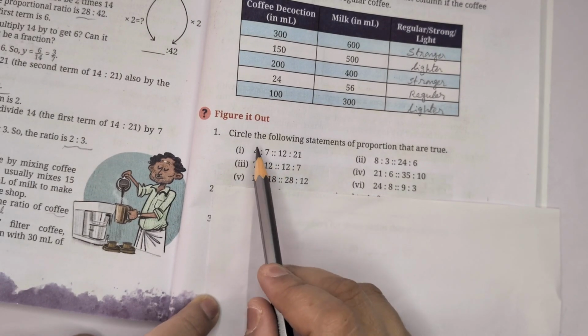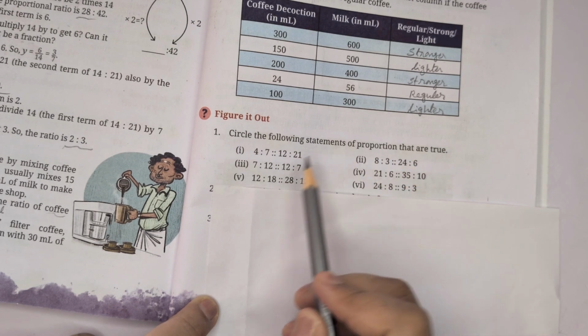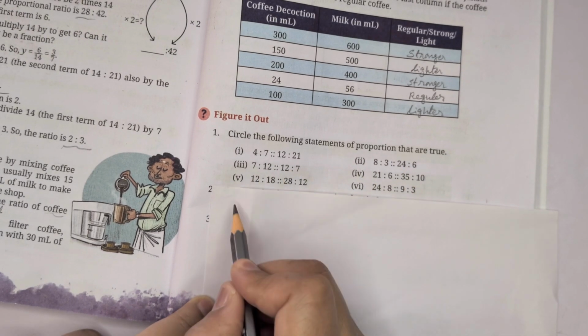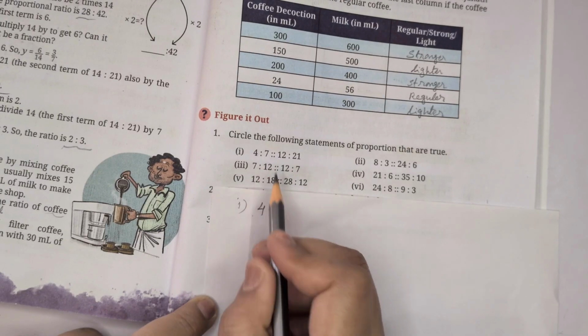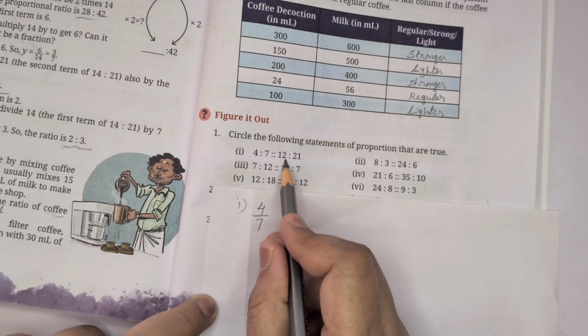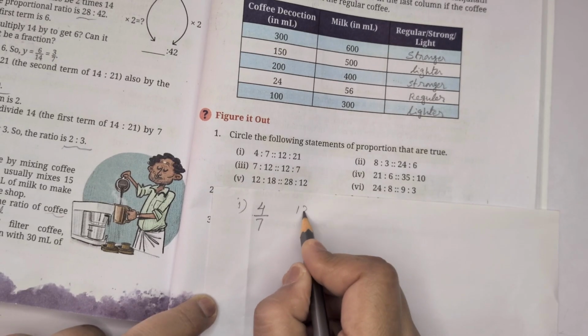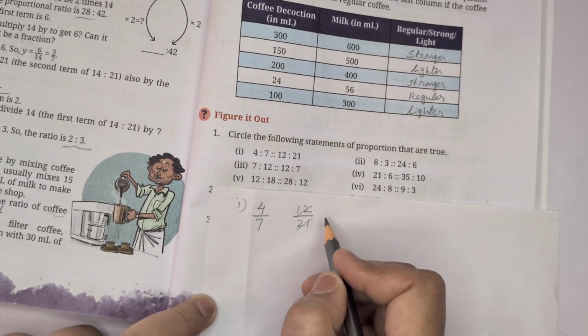Figure it out. First question, circle the following statements of proportion that are true. First one, 4:7. So 4:7 we can write that as 4/7. That is the simplified form. The second ratio, that is 12/21. That we can simplify by 3.